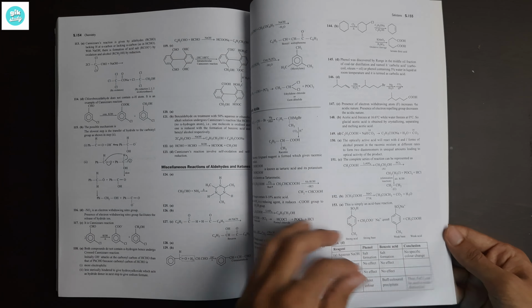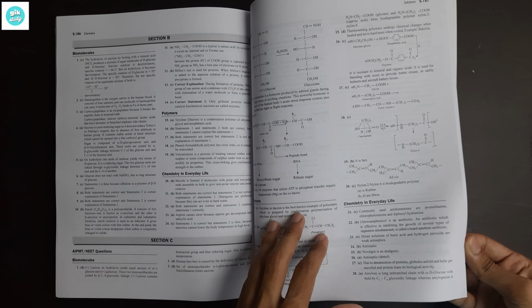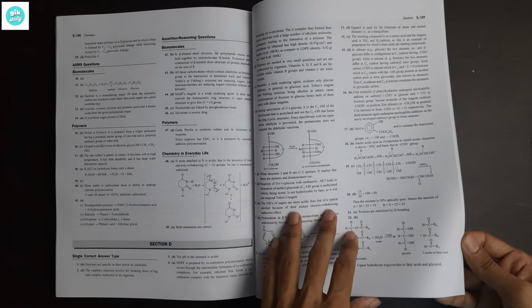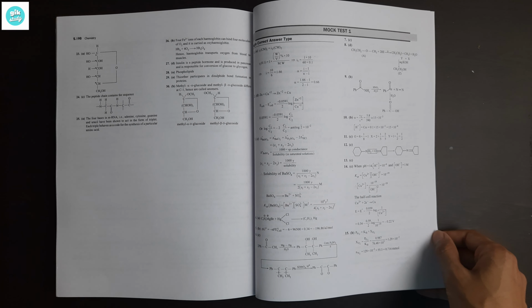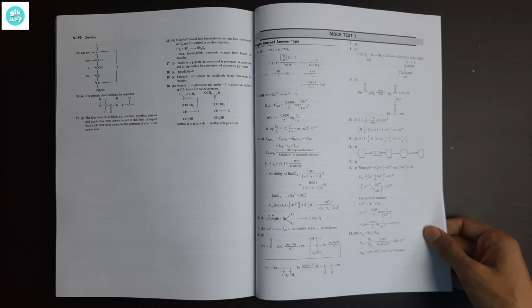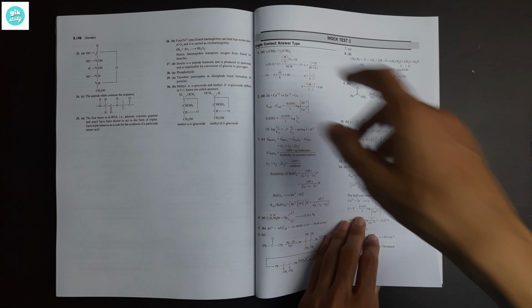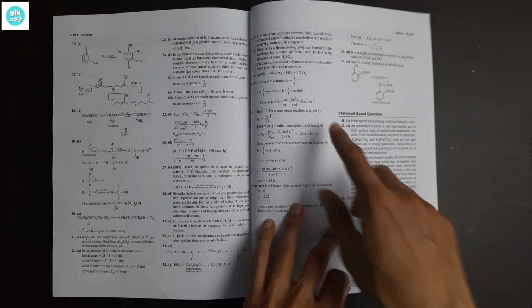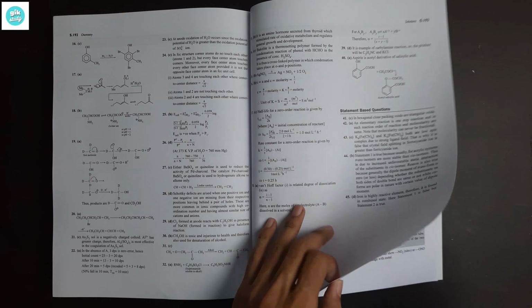Now chapter 13, section A, section B, section C, section D. Now chapter 14, section A, section B, C, section D. Then mock test 1. Here's the solution of mock test 1, single correct answer type questions. Here's the answers of the single correct answer type questions. And then here's the answers of the statement based questions in mock test 2, in mock test 3.